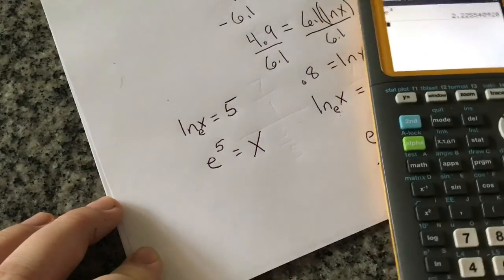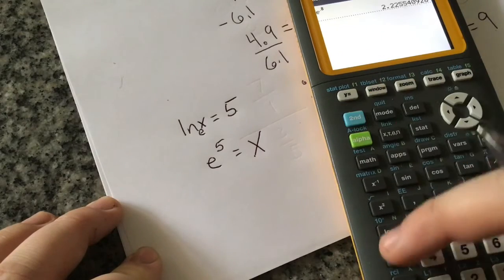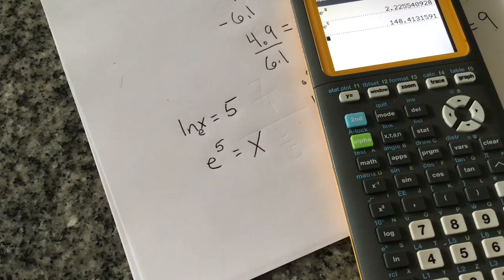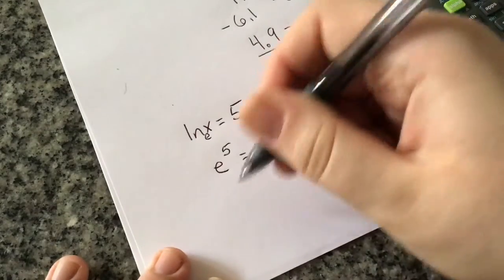And then in our calculator, we would just type in e to the 5th and get 148.4. So there's a bit of a jump there between 0.8 and 5, but yes, we would get 148.4.